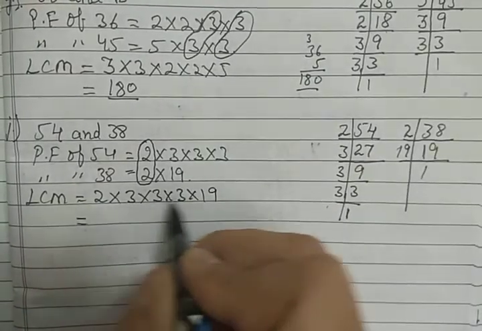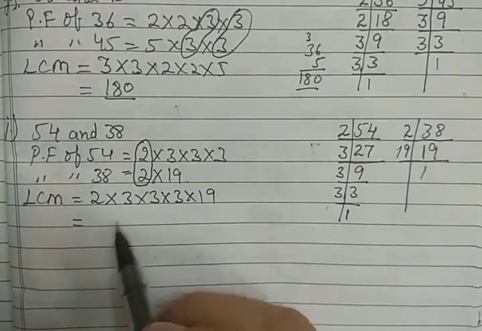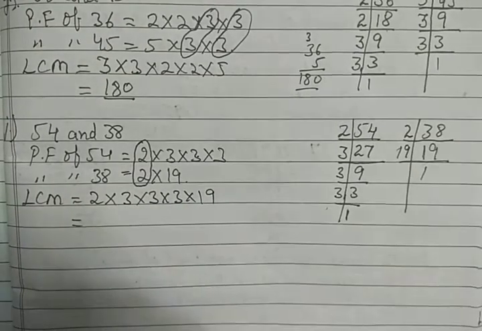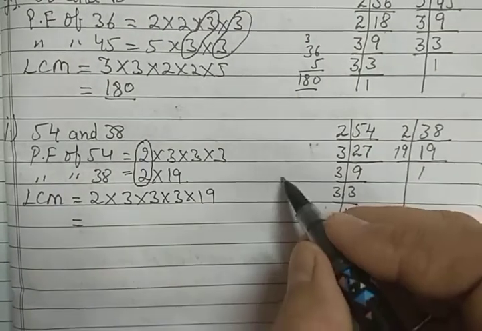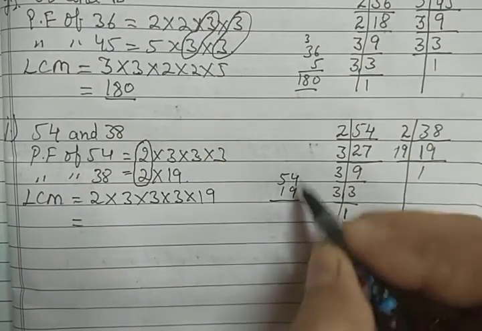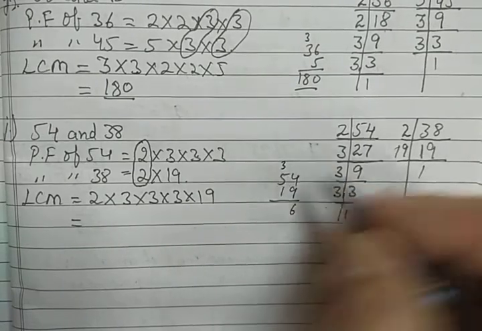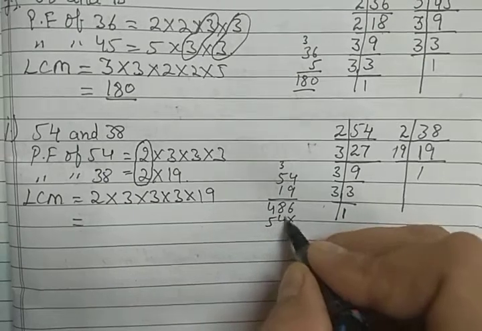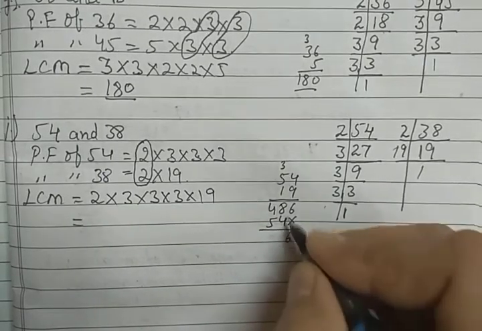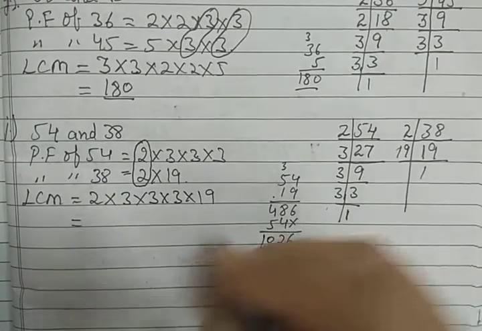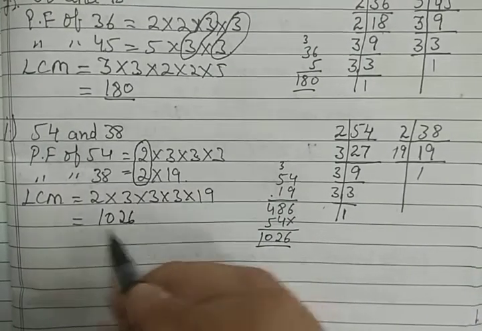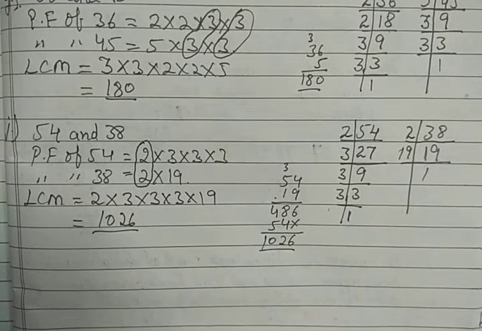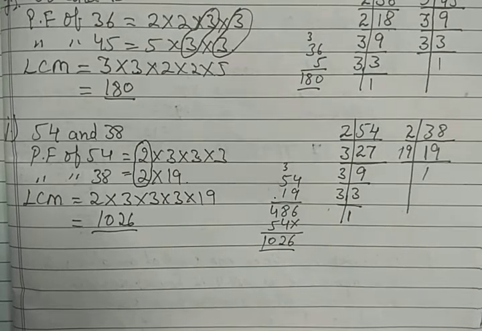Now multiply all these numbers. So 2 3s are 6, 6 3s are 18, and 18 3s are 54. Now 54 19s, we will multiply it. 9 4s are 36, and 9 5s are 45, plus 3 is 48, and then when we multiply a number by 1 we will get the same answer. Then it is 6, 1026. So 1026 is our LCM. So in this way we can find out the LCM by using prime factorization method.